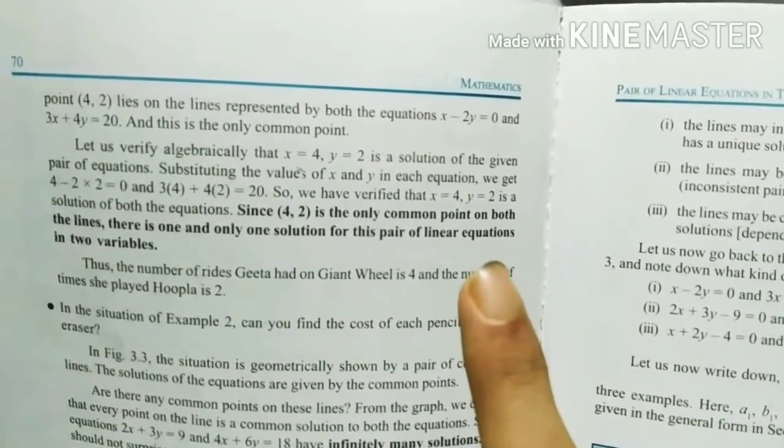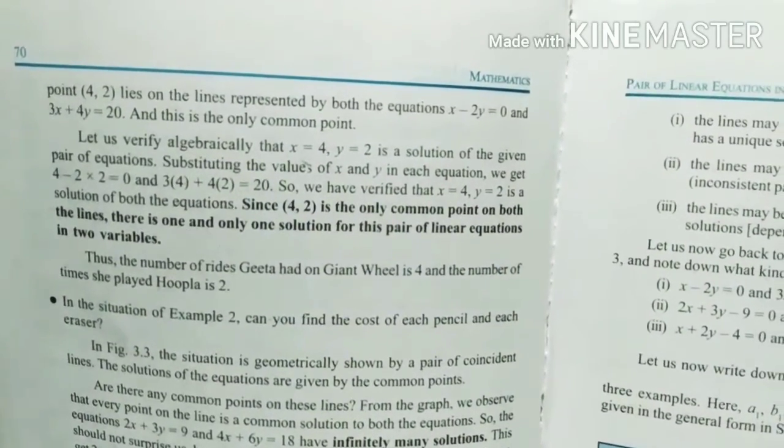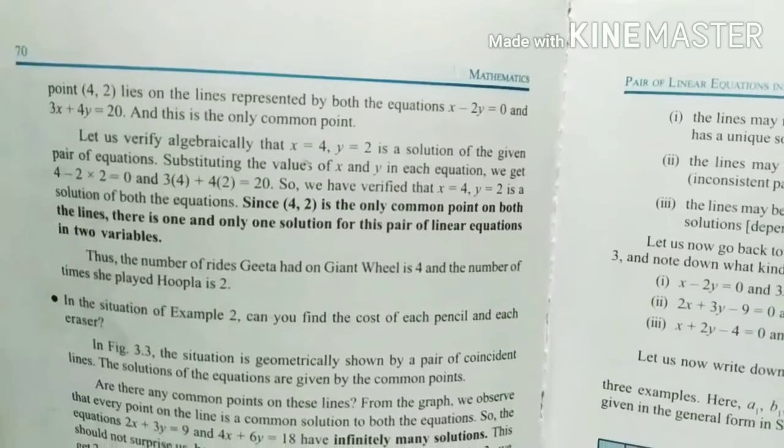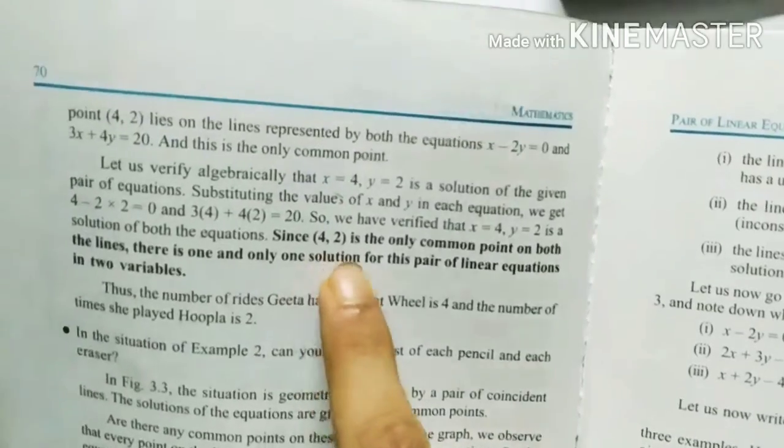So these two equations have one and only one solution, and that solution is their intersection point, which is (4, 2).